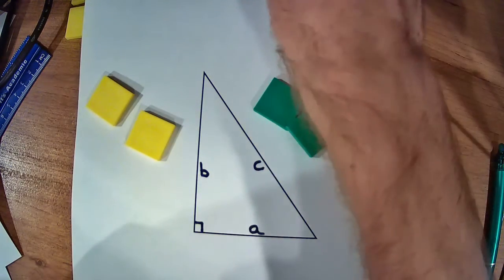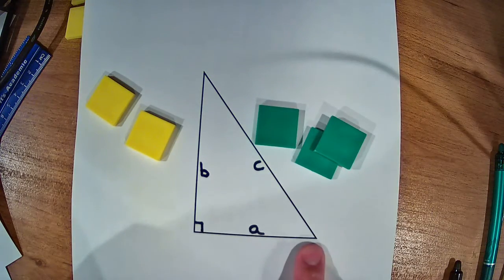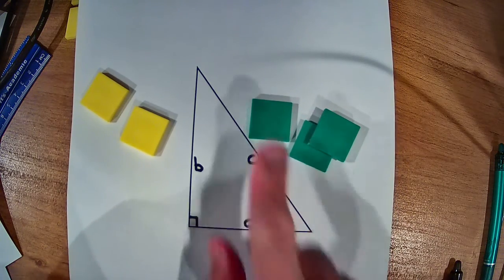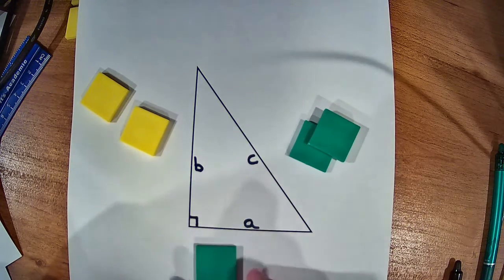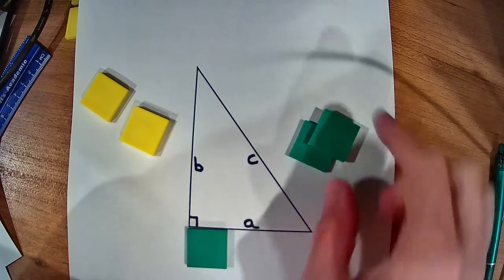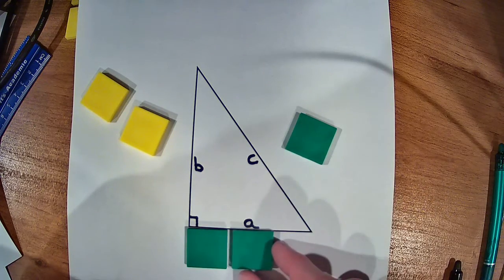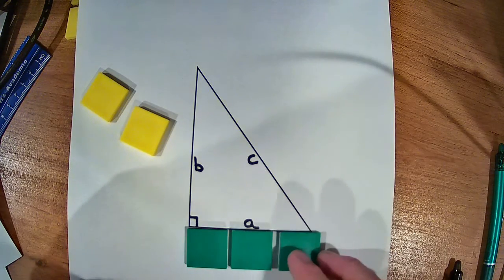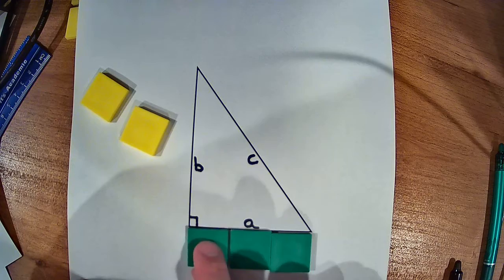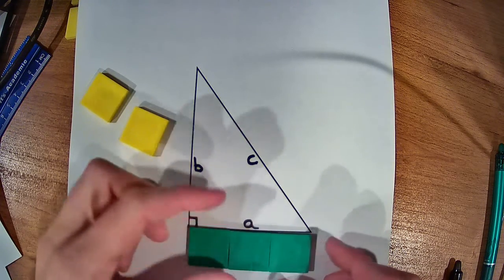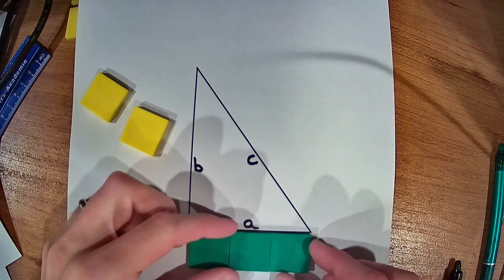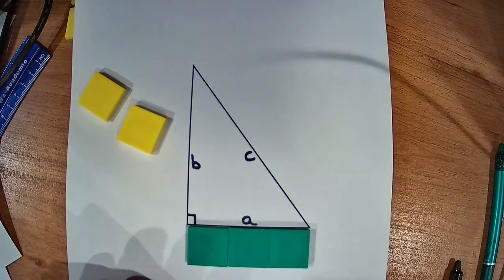So take a look. I'm going to grab my green ones here, and I'm going to measure side A and just see how long it is. Each one of these blocks is 1 inch long. So we'll start lining it up. There's 1, there's 2, 3. So it looks like side A is about 3 inches long. Okay, so we'll keep that in mind.